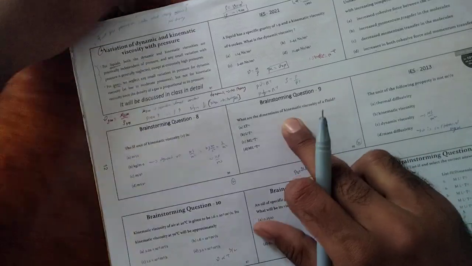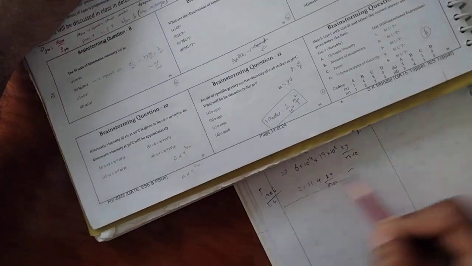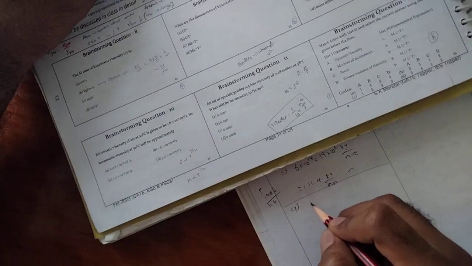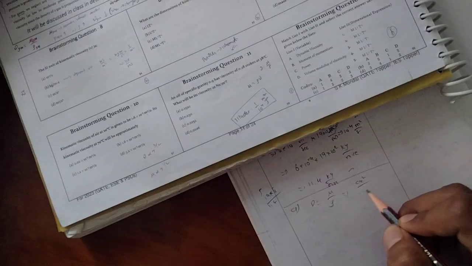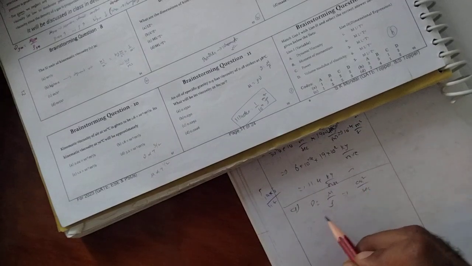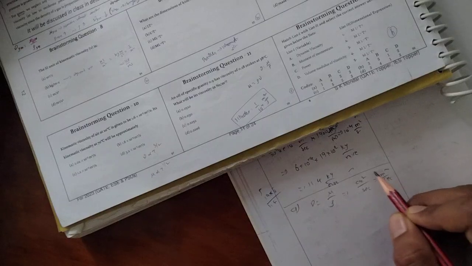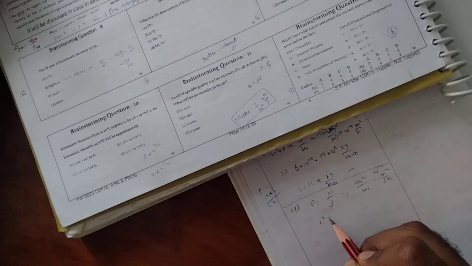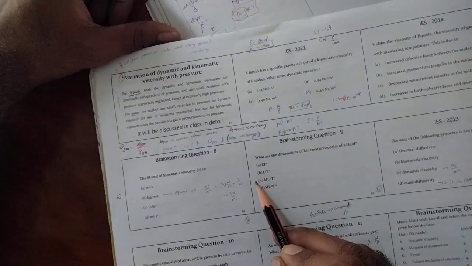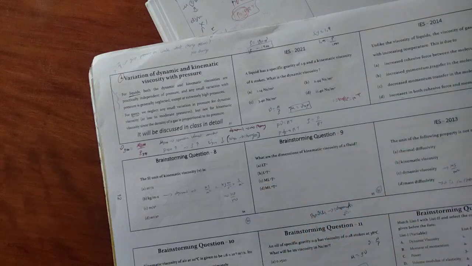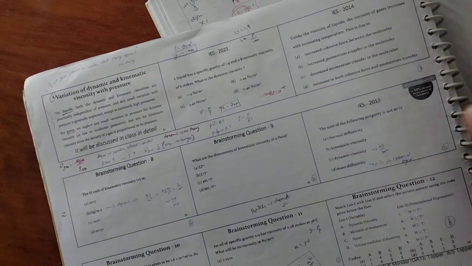Over here it's given kinematic viscosity. Let us find this kinematic viscosity. Question number 9: kinematic viscosity for fluids equals mu divided by rho. So what will come? Centimeter square or meter square divided by second, with 10 power minus 4. So L power 2 T power minus 1. So option B. The clarity of this is not that great, but anyway I'll give the PDF so you can have a better understanding.